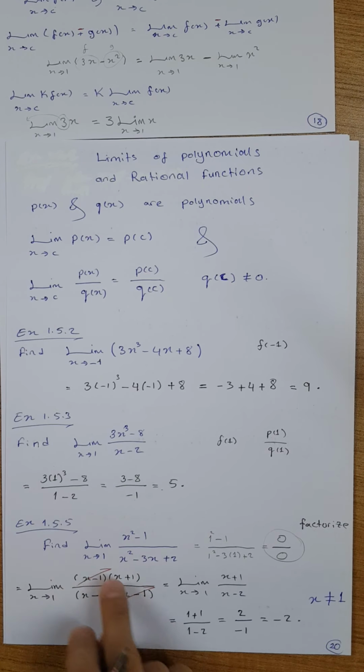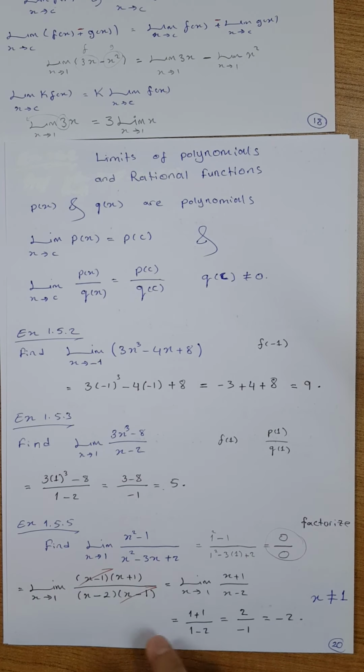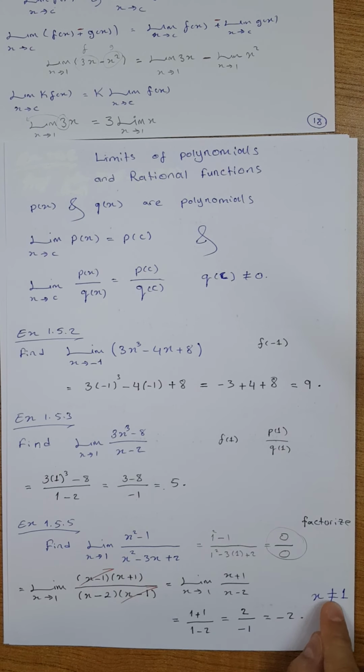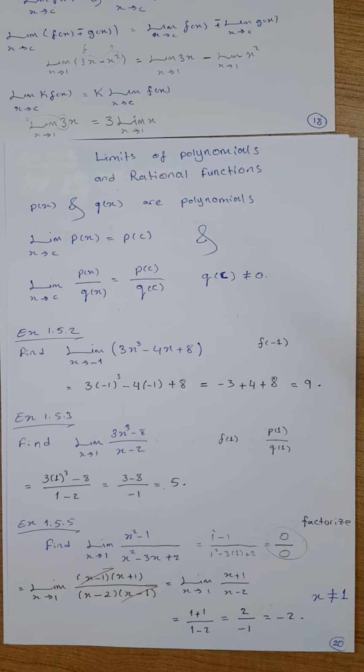Removing that part means I have removed 1 from the domain of the function. Then I could solve the limit that was given to us. So the result of the limit is true when x is not equal to 1, or we can say when we have removed 1 from the domain of the function.